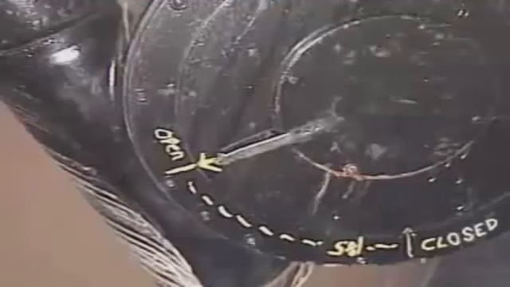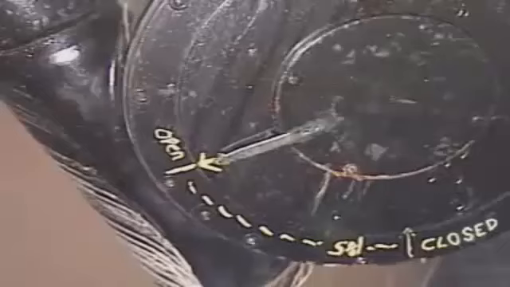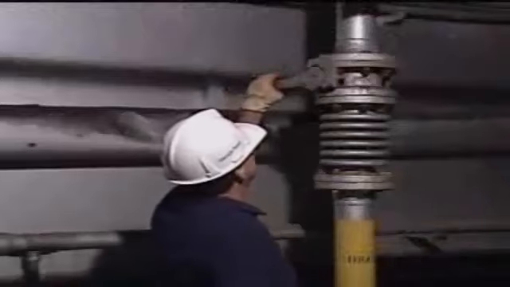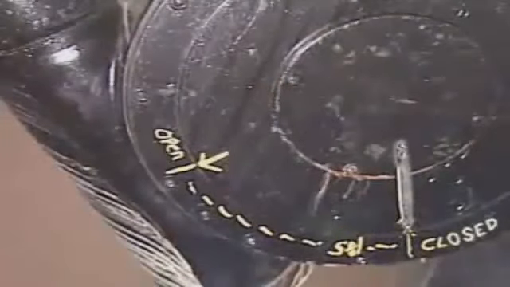The same type of butterfly valve is typically used as isolation valves at the inlet and outlet water boxes. During normal operation, these isolation valves are open. However, if one of the water boxes needs to be shut down for maintenance, the isolation valves for that water box are closed so that the water box and tubes can be drained.